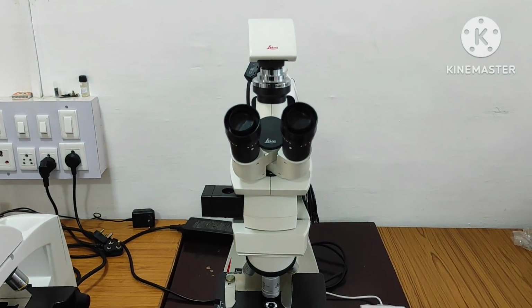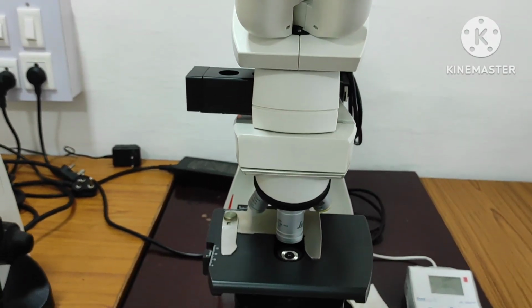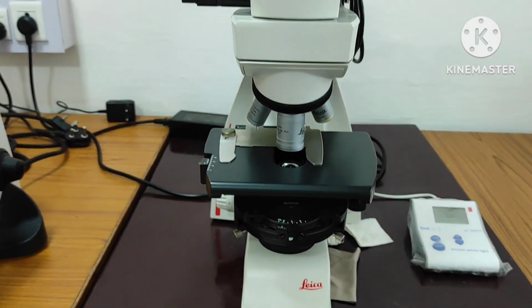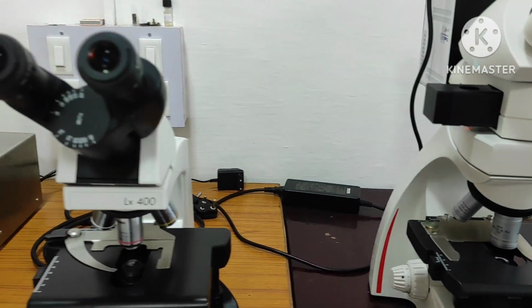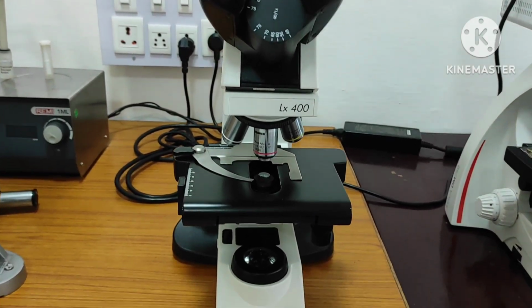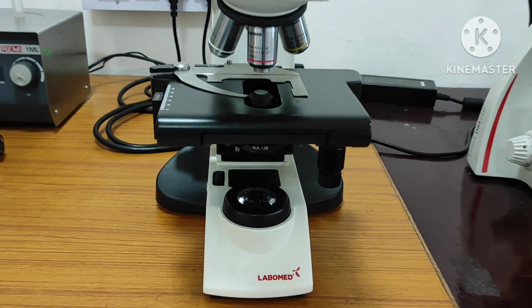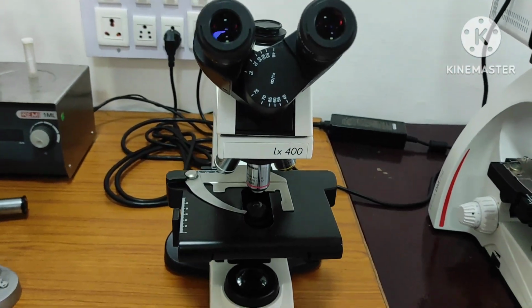So friends, today I am going to tell you about microscopy. The word microscope is made up of two words, micro plus scope. Micro means small things, tiny things, and scope means to observe, to see. So, microscope.